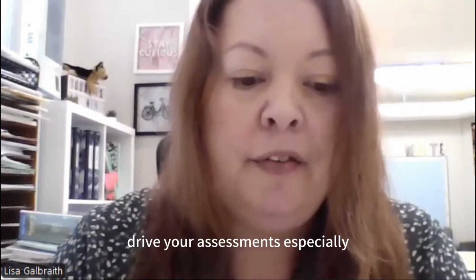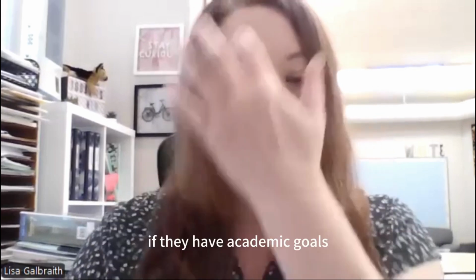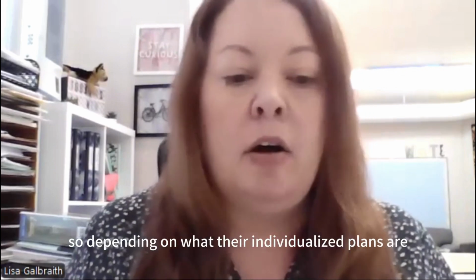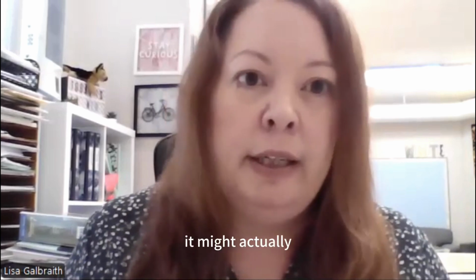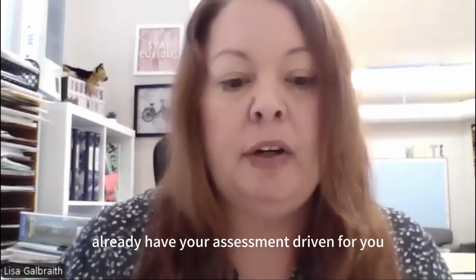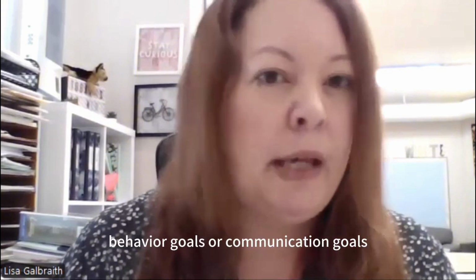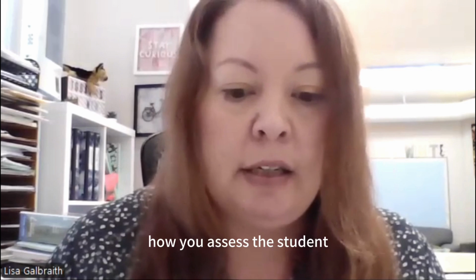For EIIPs, those help drive your assessments, especially if they have academic goals or reduced curriculum. So depending on what their individualized plans are, it might actually already have your assessment driven for you. However, if it's more behavior goals or communication goals, then that's going to alter how you assess the student.